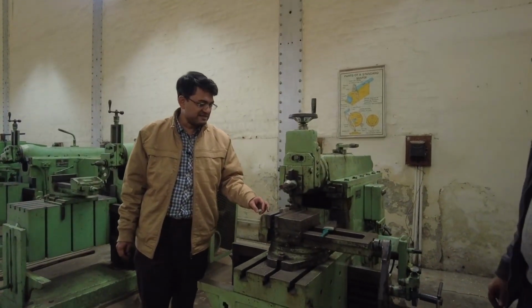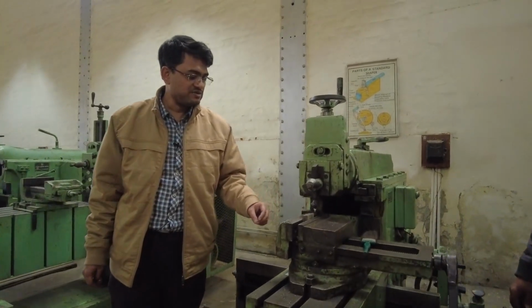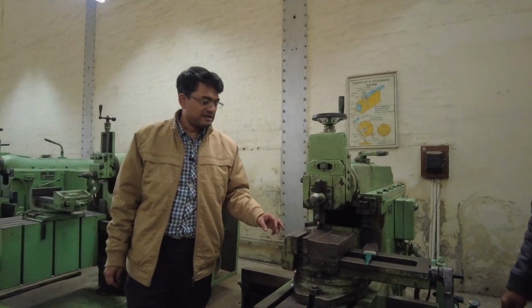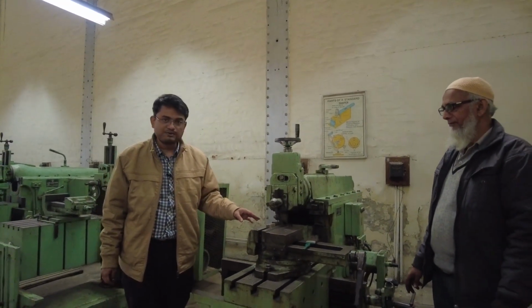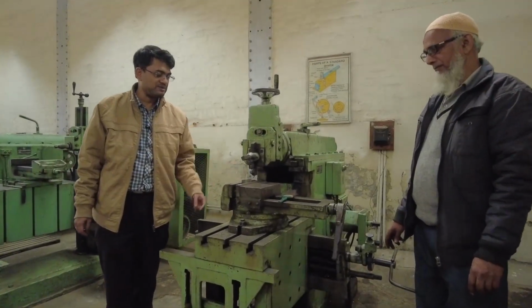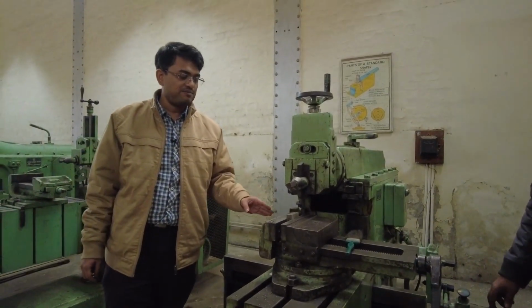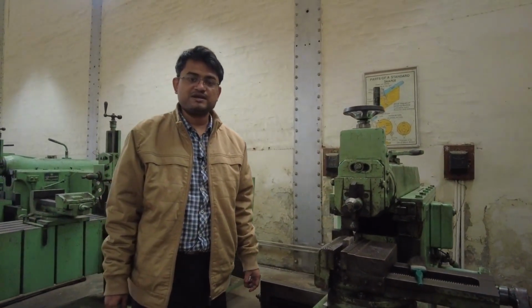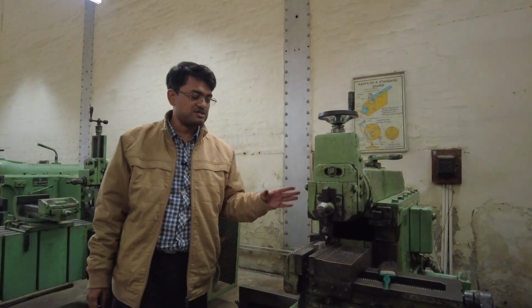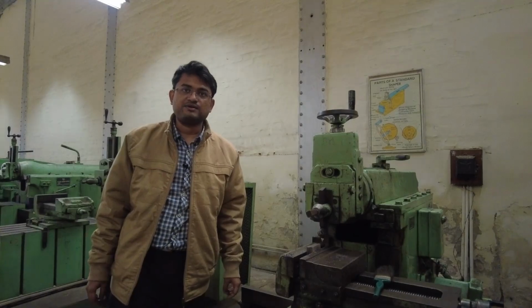So now you can see that a new surface has been revealed through the shaping operation. Like that we can do shaping, or any kind of slot if you want to cut, with this shaping machine using this particular V tool. This is another useful process through which machining can be done. This shaping process is one of the useful processes, and it can be done with a single point cutting tool. Thank you.